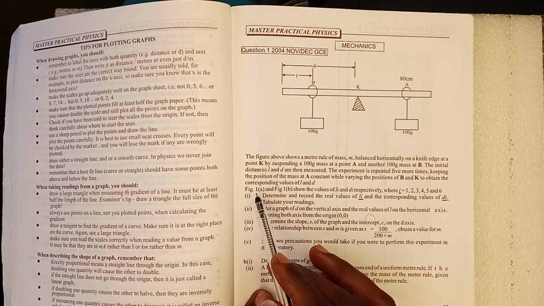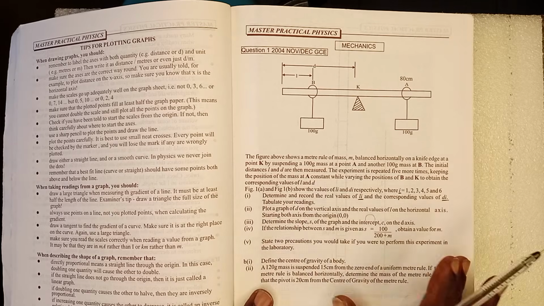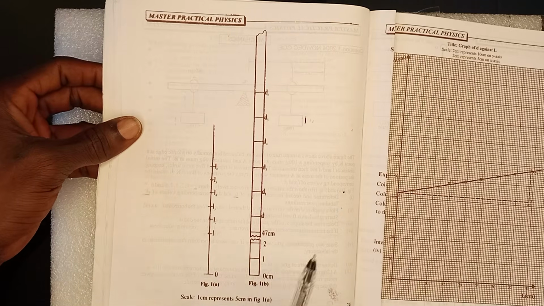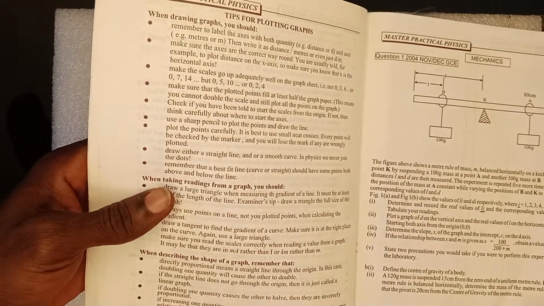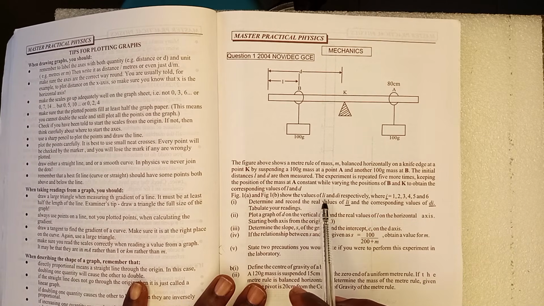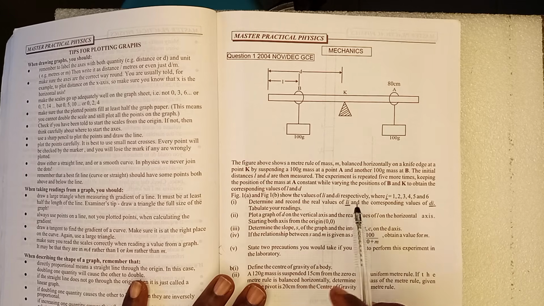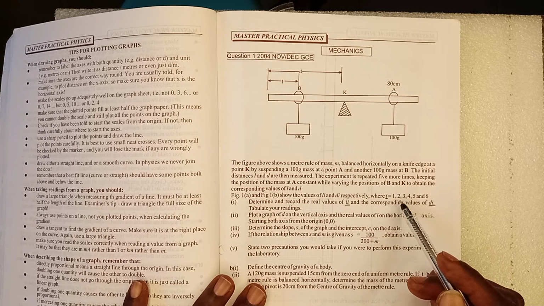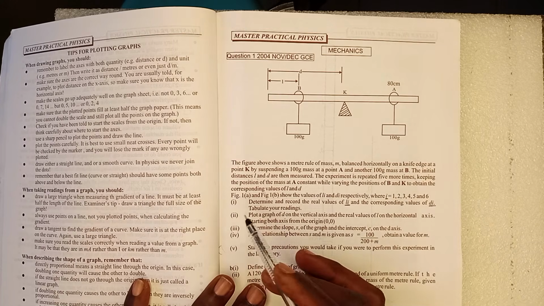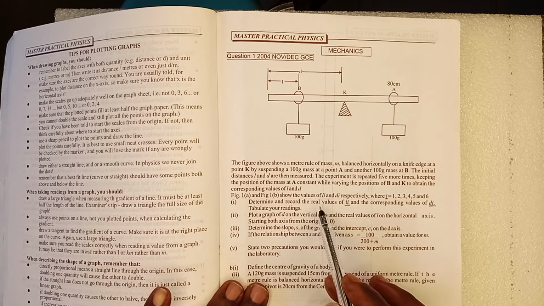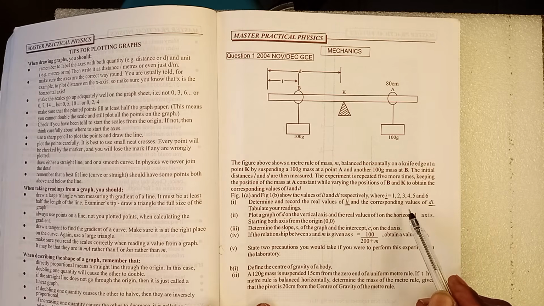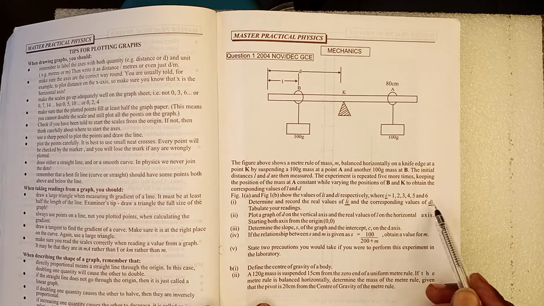Figure 1A and 1B show the values of L subscript I and D subscript I respectively, where I is equal to 1, 2, 3, 5, and 6. Instruction number 1. Determine and record the values of L subscript I and the corresponding values of D subscript I.